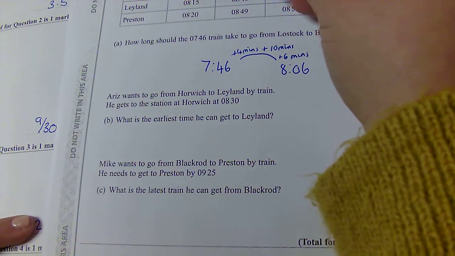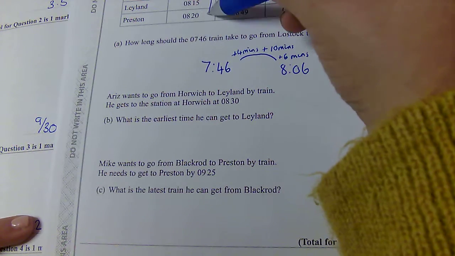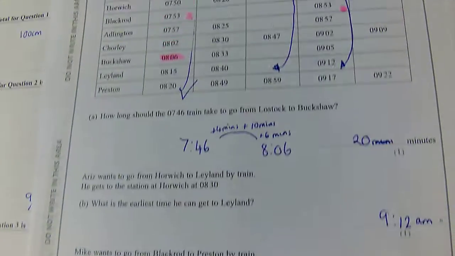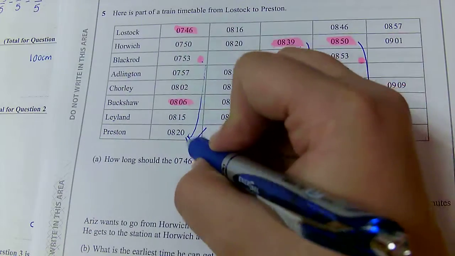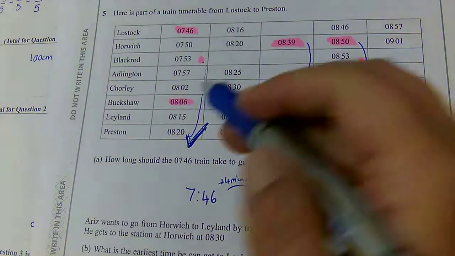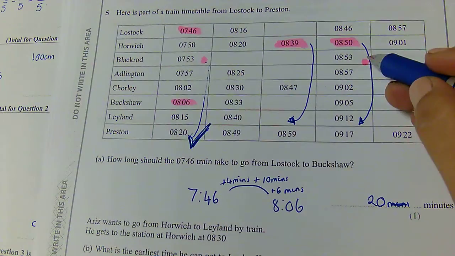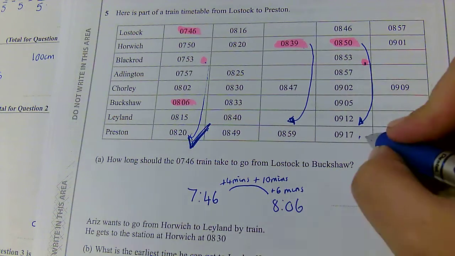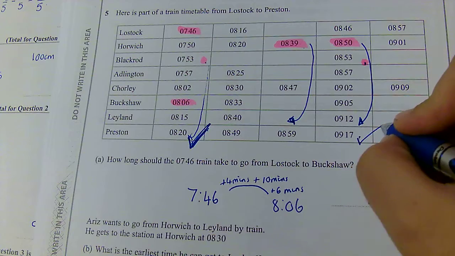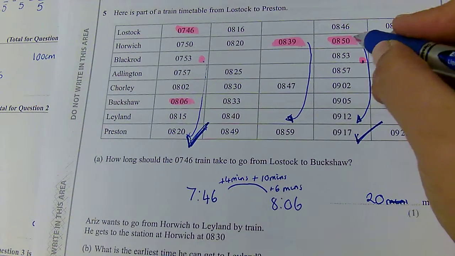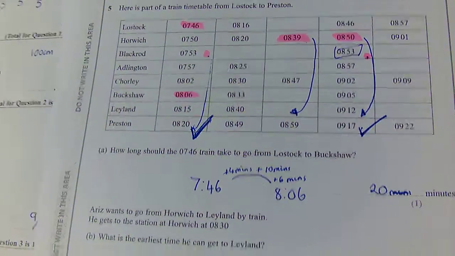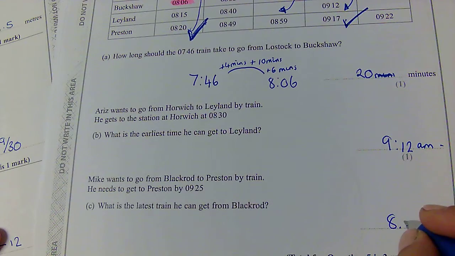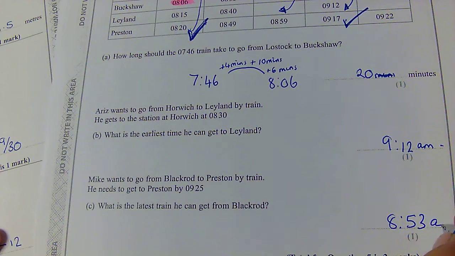So this train gets him to Preston at 8:20. So this train is fine. I'm going to give that one a nice tick because that one's okay. But it says the latest train. So let's look at this one because this is the other one he could catch. 8:53 to Preston. Does that get him there before 9:25? Yes, it does. And that was the 8:53 train.